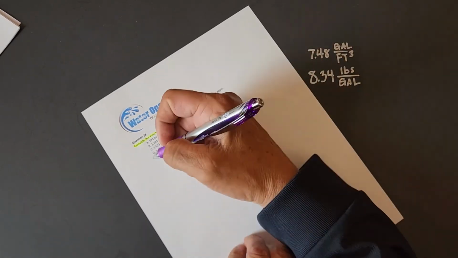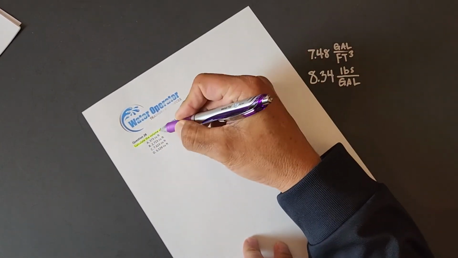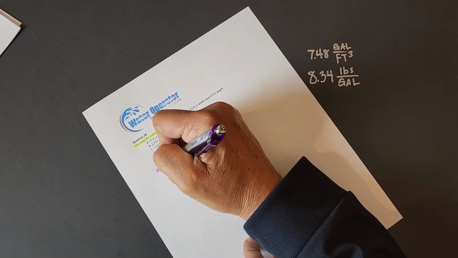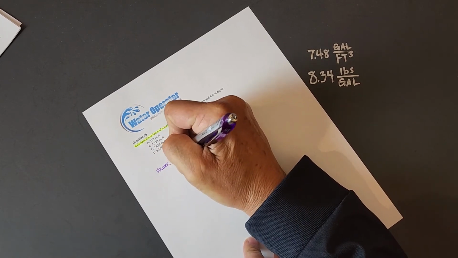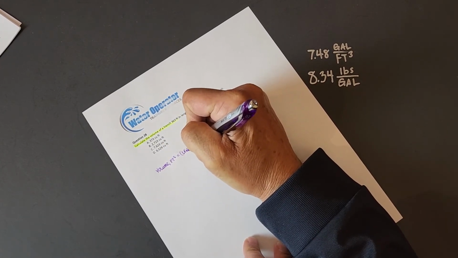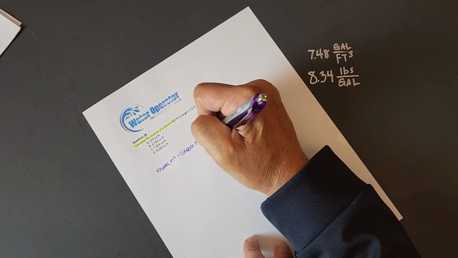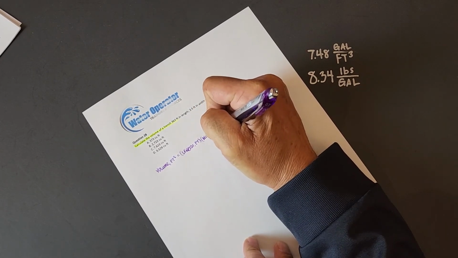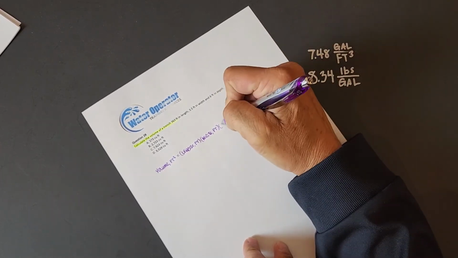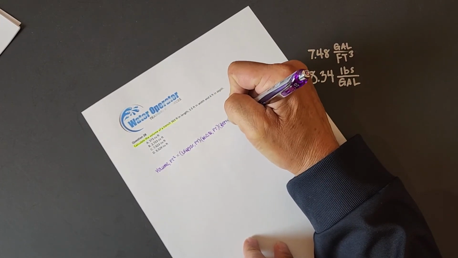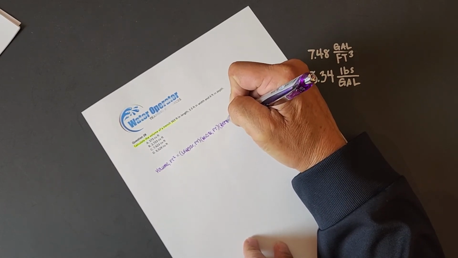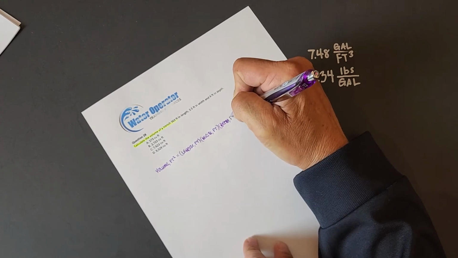Calculate the volume of the trench. So we are going to, looks like cubic feet. So volume, cubic feet equals the length in feet multiplied by the width in feet multiplied by the depth in feet.